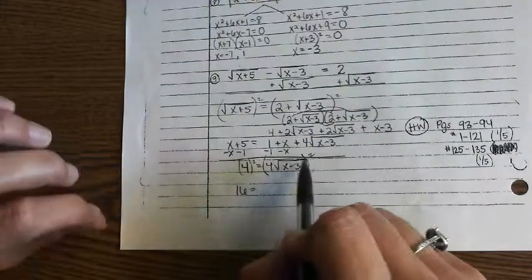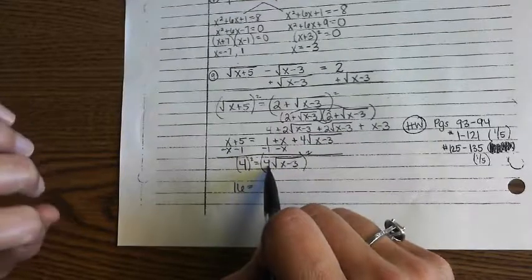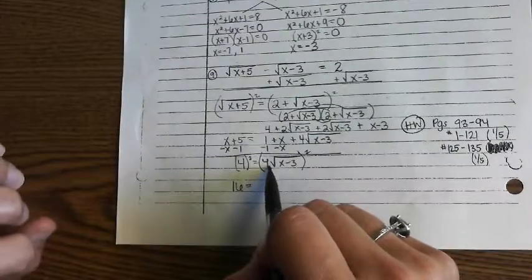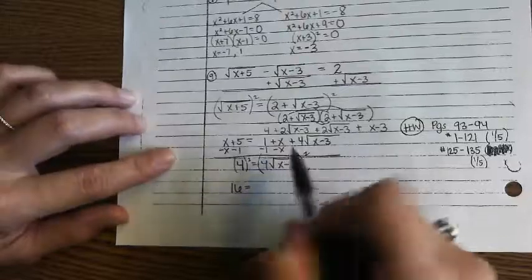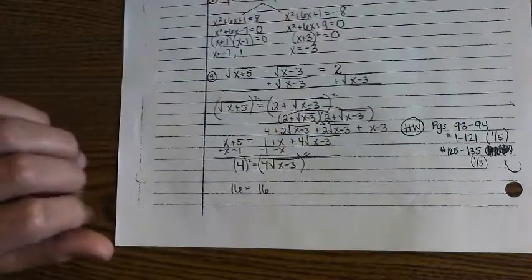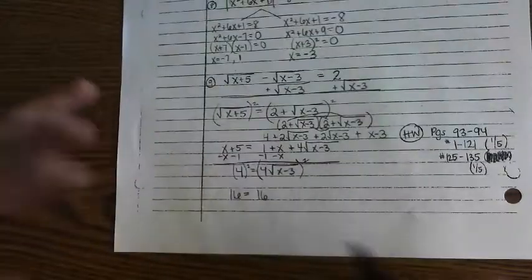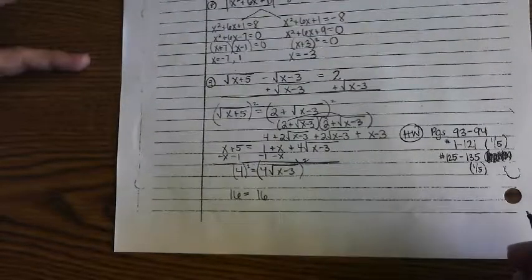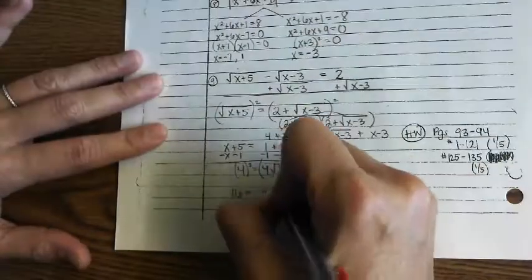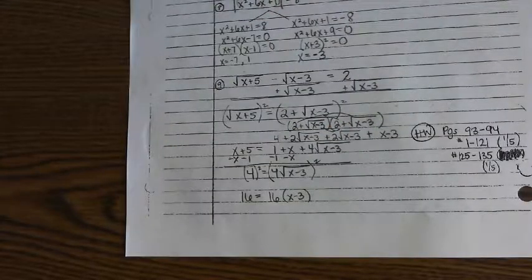If you ever have to square something and there's a coefficient out in front, that coefficient needs to be squared also. 4 squared is 16, and then the radical squared will just be that binomial x minus 3, but the kicker is you have to keep that x minus 3 in parentheses because that 16 is going to need to be distributed. You square the 4, you get 16.